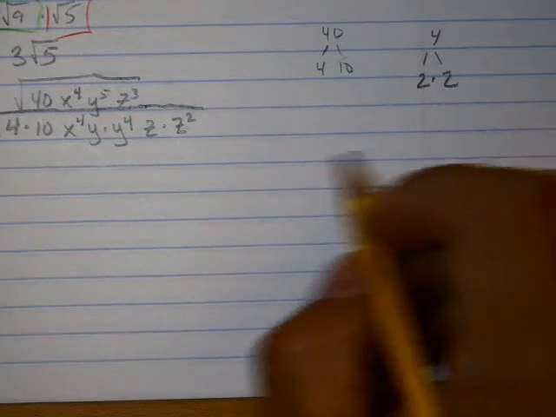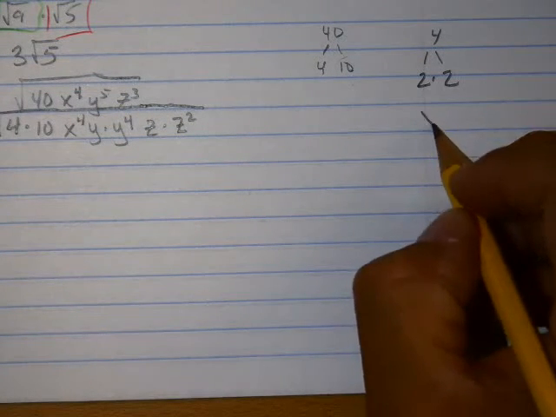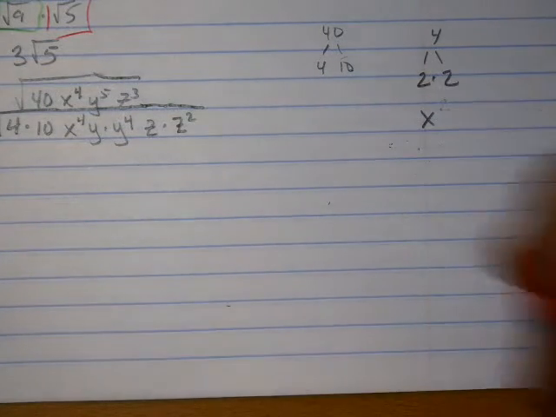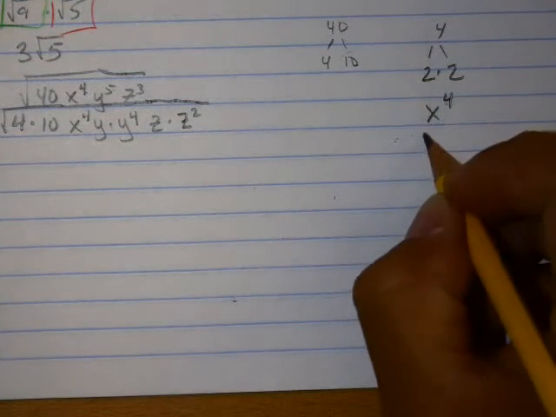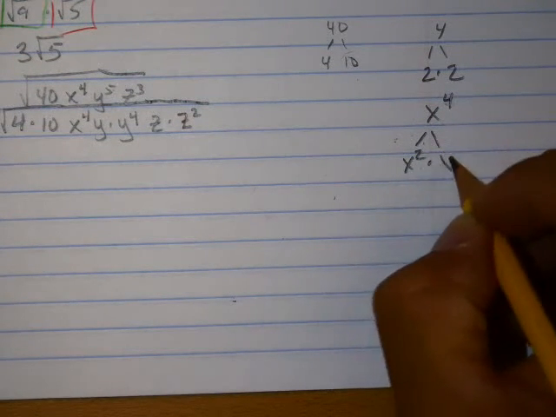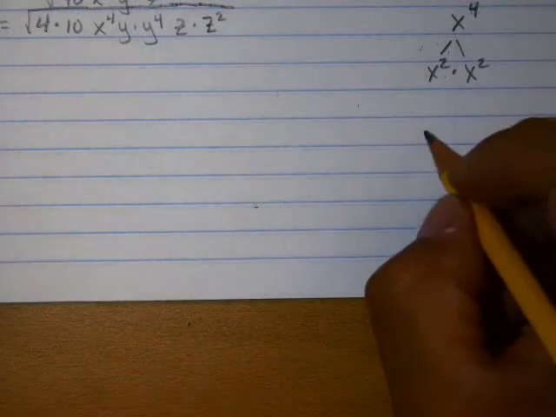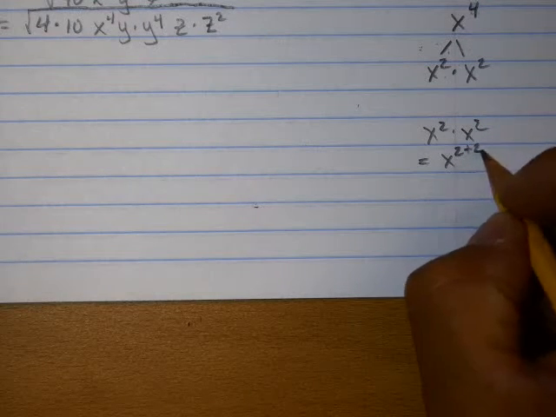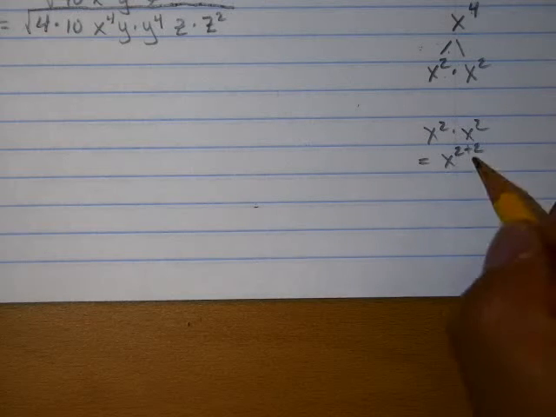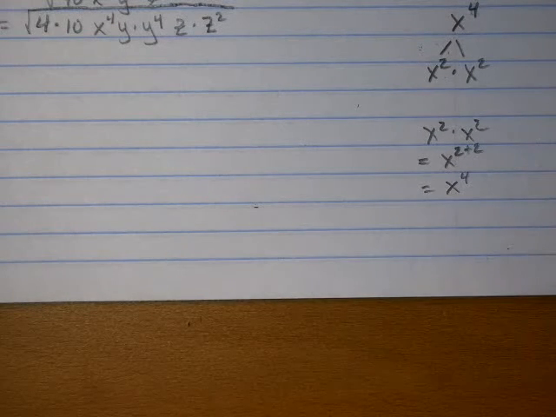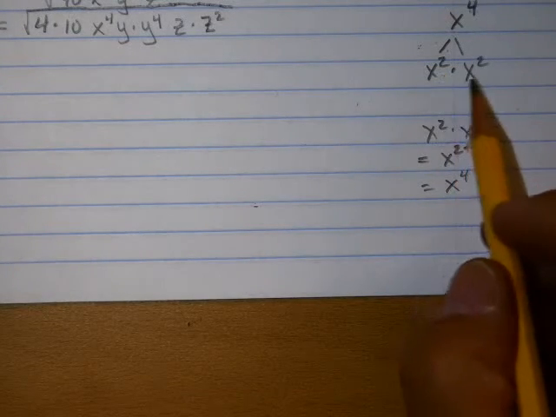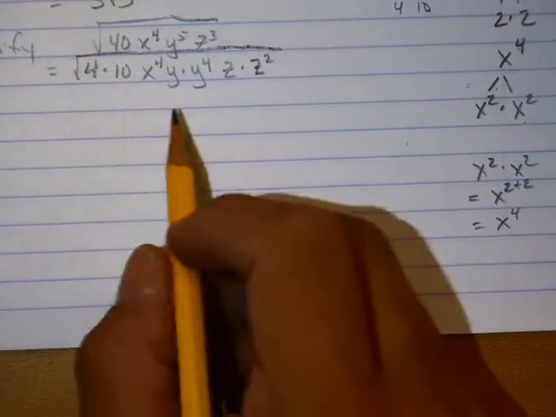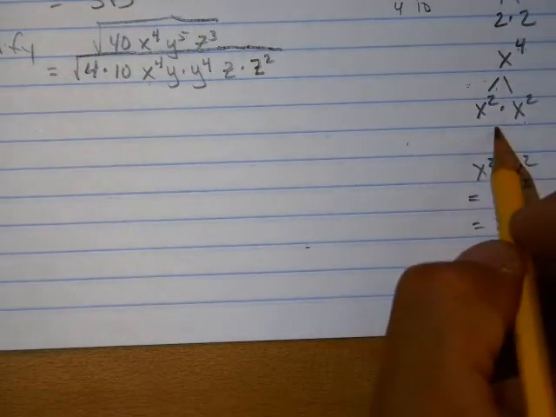I'm going to use the same type of reasoning for x to the fourth. x to the fourth is like x squared times x squared, right? Because we know that x squared times x squared is equal to x to the second plus 2, plus 2. So they're the same thing, right? And when we have something multiplied by itself, that literally is how you find the square root. So this x to the fourth should be able to come out as an x squared.